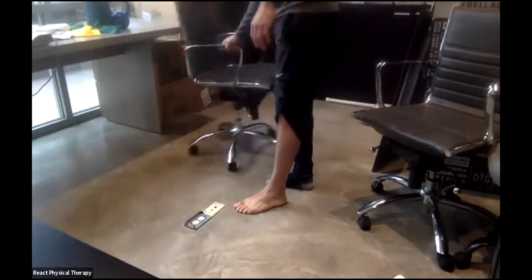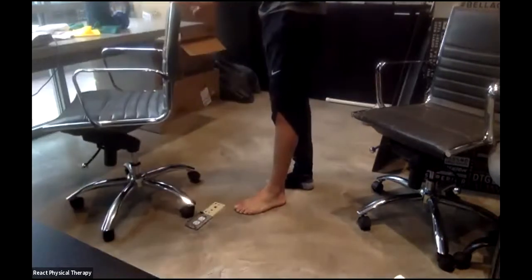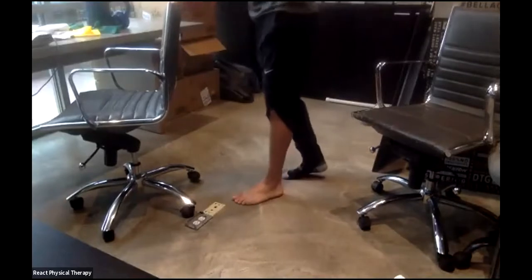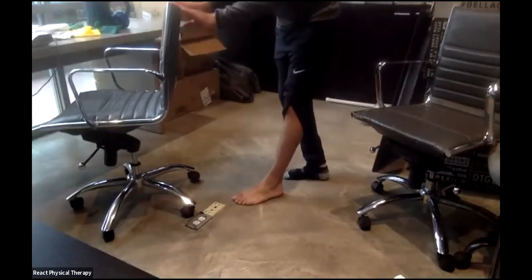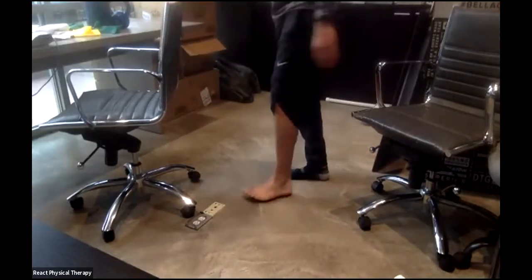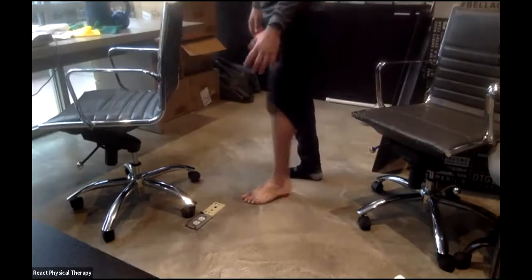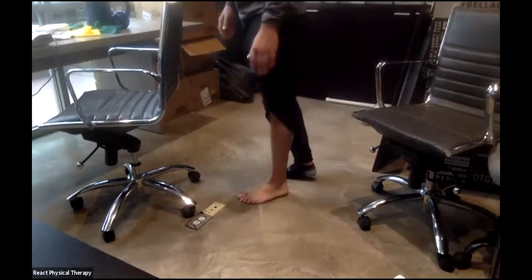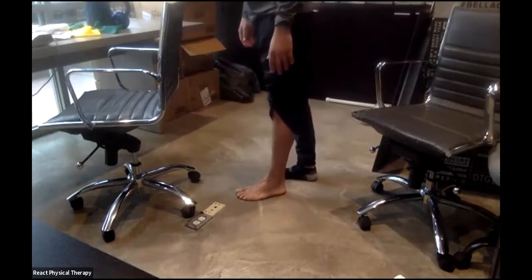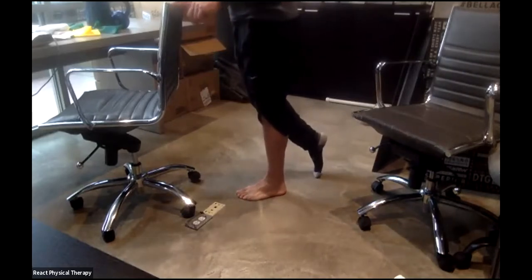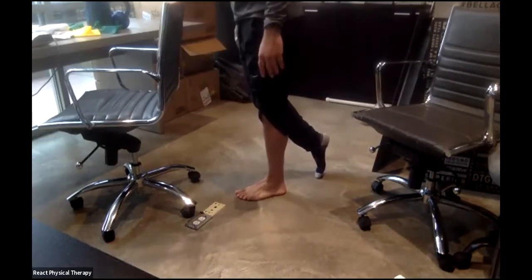Again, I'm going to show you here. I'm going to use this chair for a little bit of support. I'm just using my fingertips to support it. I'm not gripping on here. Most of the work should be done by this foot. So foot's flat, back foot anchor, a little bit of support here if I need it, but I'm not going to do it.